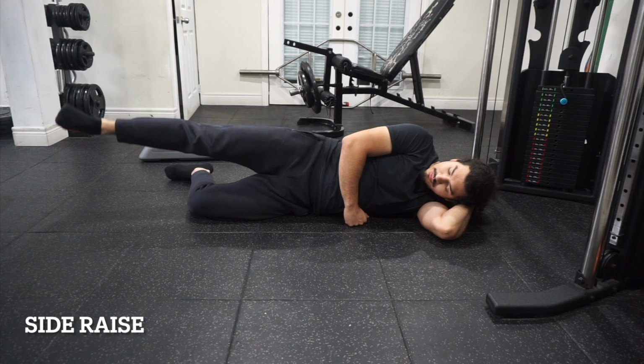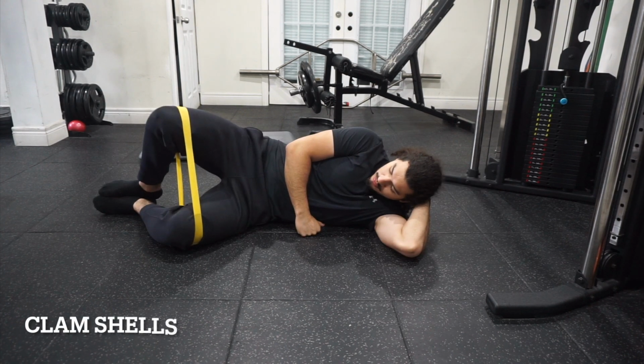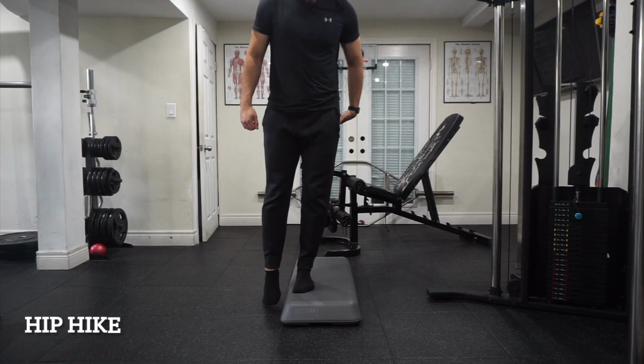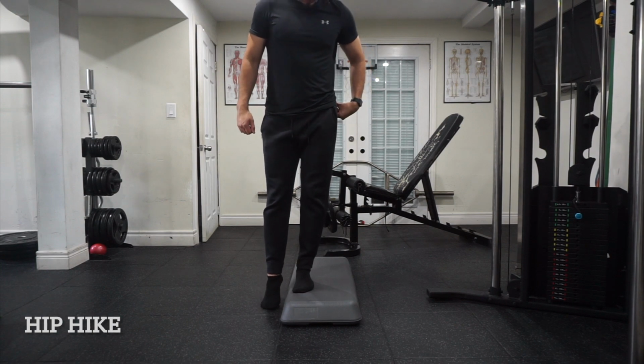So these are some exercises that you can include in your fitness routine to actively target the TFL. You can do an exercise like a side raise, lying down on the floor or with a cable, a clamshell, or a hip hike. These are all great exercises to target the Tensor Fasciae Latae.